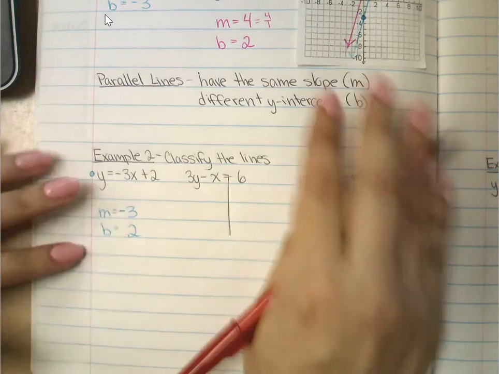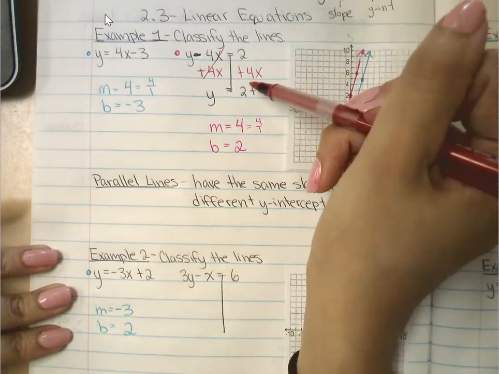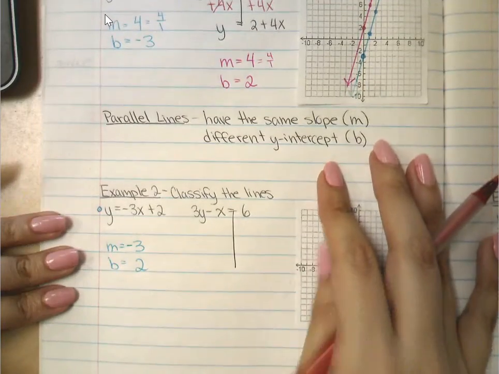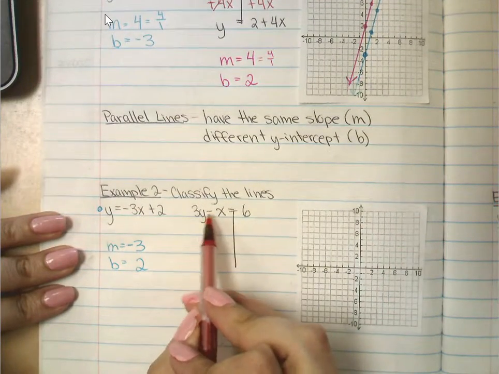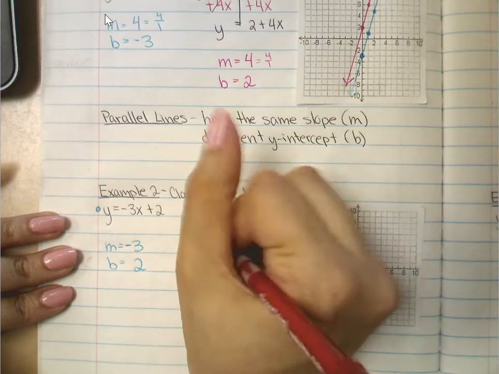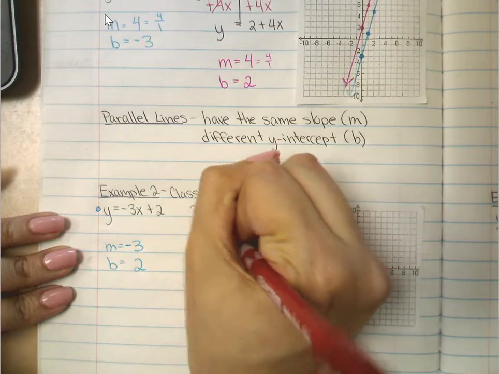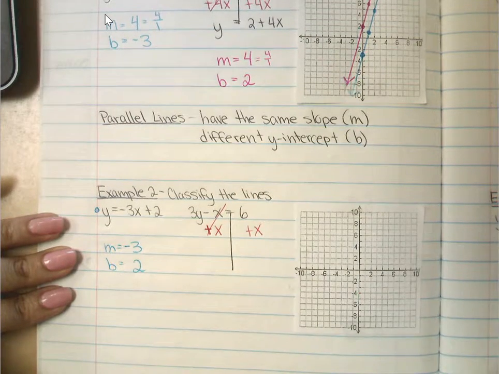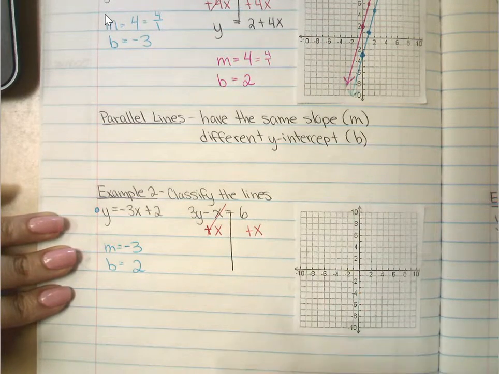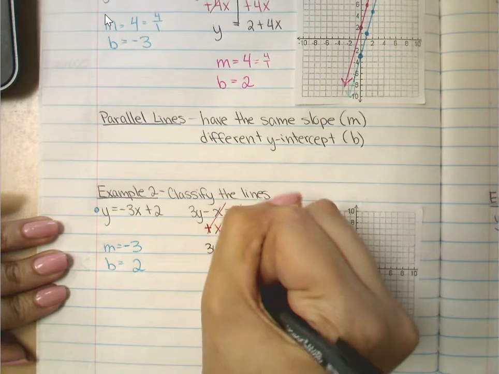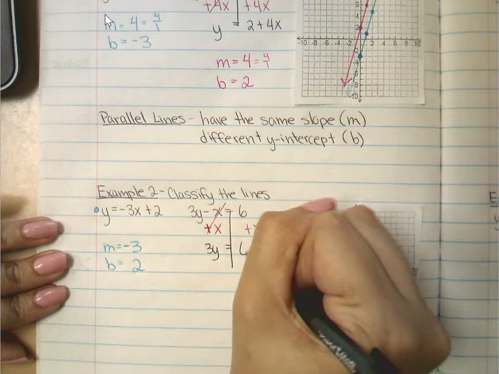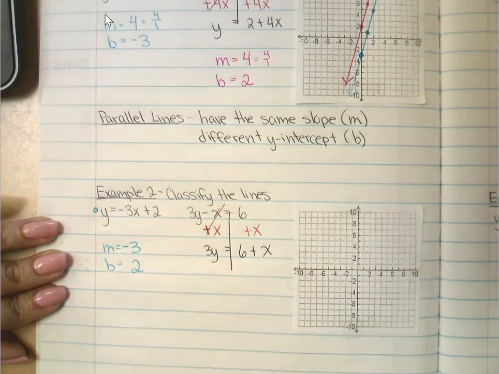So first step, just like I did on the first example, is to get rid of the x's. So I'm going to do the same thing here. Then I get rid of that x. Opposite of minus is plus. I'm going to do plus x. Cancels on both sides. I'm left with the 3y on the left side. And on the right side, one more time, those two are different terms, so you just keep them like that. 6 plus x.